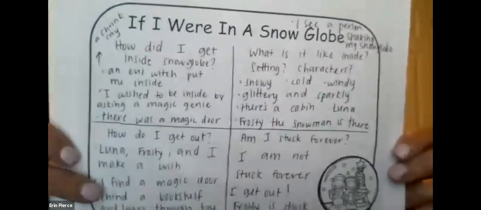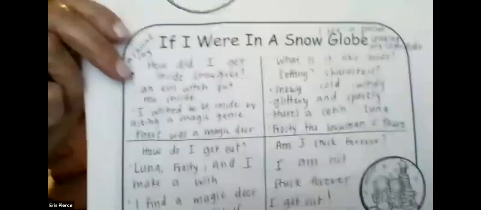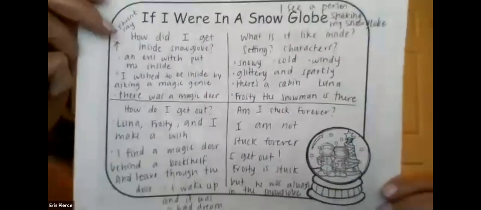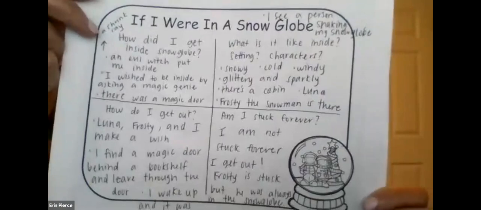So all you need to do is take a picture, and it's not the entire page I want to see. I really want to see the square. So if you could take as up close of a picture as possible so I can see your whole square when you upload a picture, that is what I would like you to do.